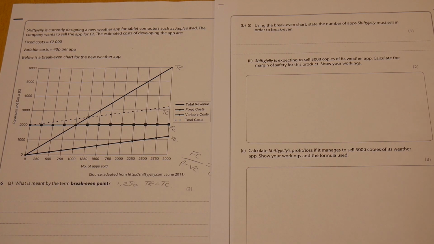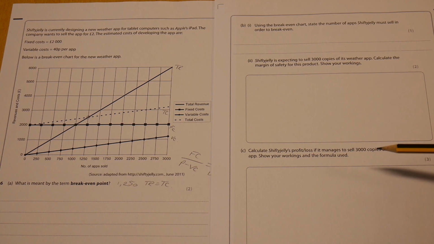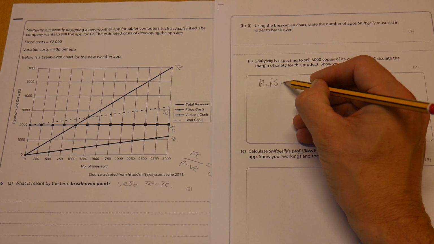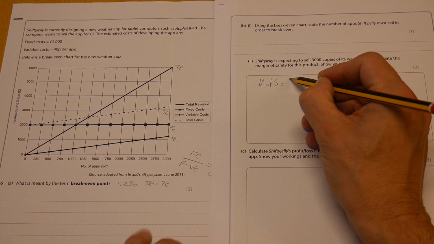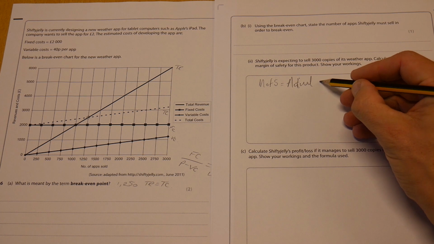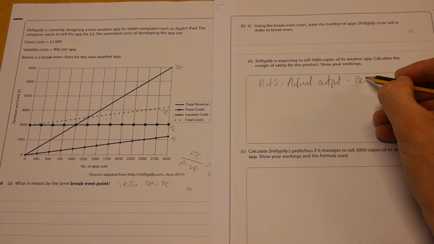Let's take a look at what we've got here. It's expecting to sell 3,000 copies of its weather app. Calculate the margin of safety for this product. This is an absolute gimme as well, this question. So margin of safety, to calculate this, and this is the first thing you want to do, is put down that it's the actual output minus the break-even point level of output. So we've got actual output minus break-even point.